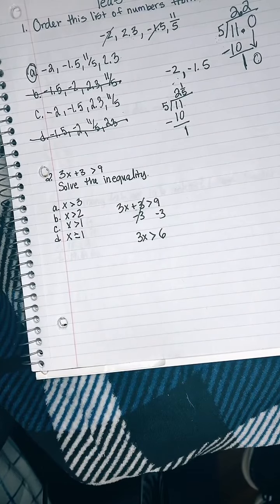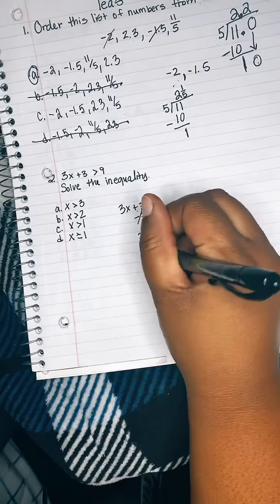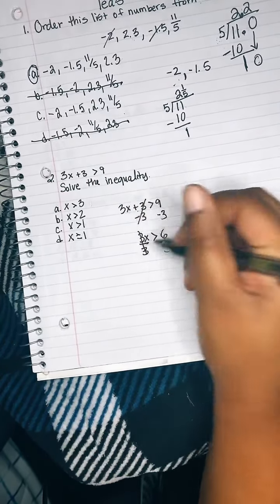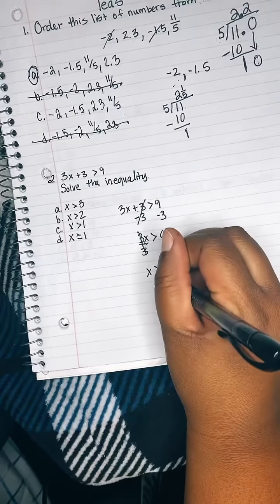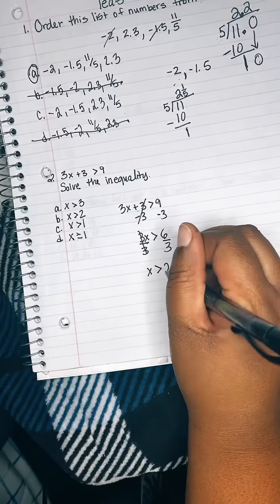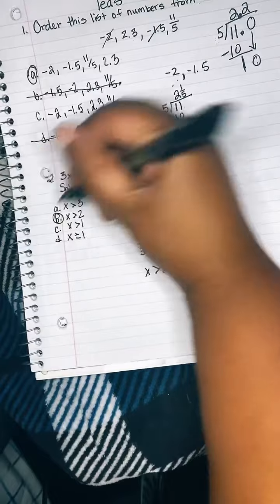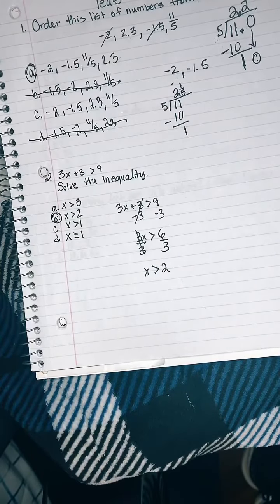Perfect. What is our last term? What do we do? Divide by 3. Thank you. Divide by 3, divide by 3. And x is greater than 2. So if you said B was your answer, you are correct. Good.